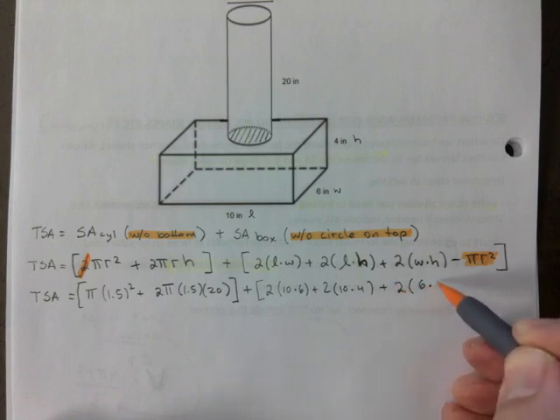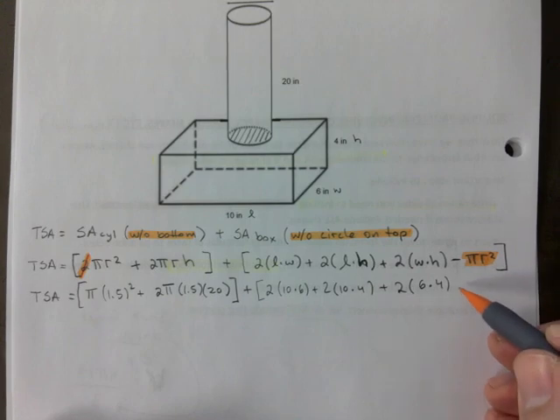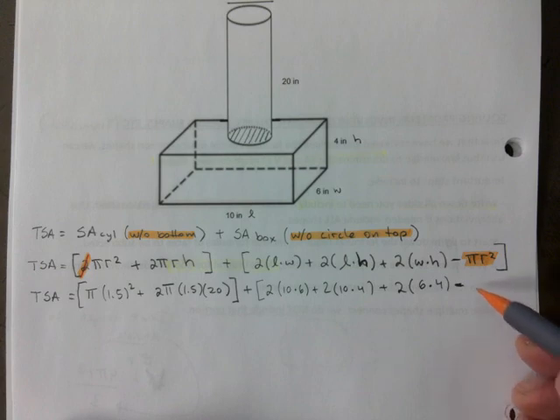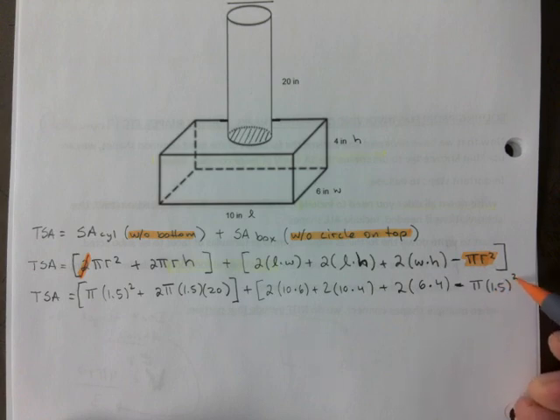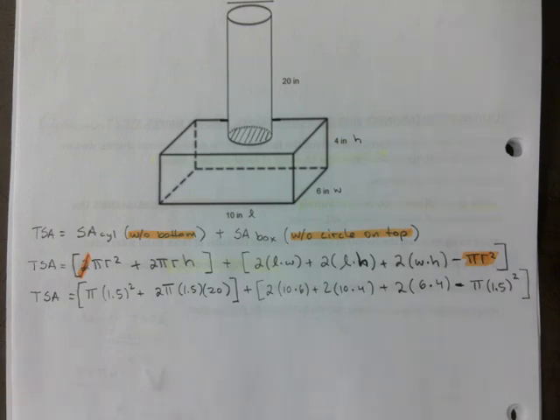6 times 4 minus pi r squared. Close this thing. Now, the square brackets don't really need to be there. I just like to chunk it off.